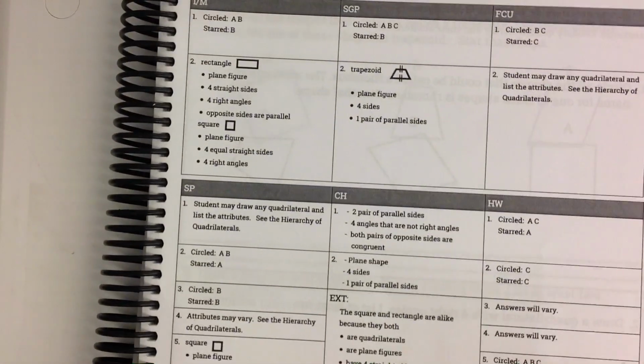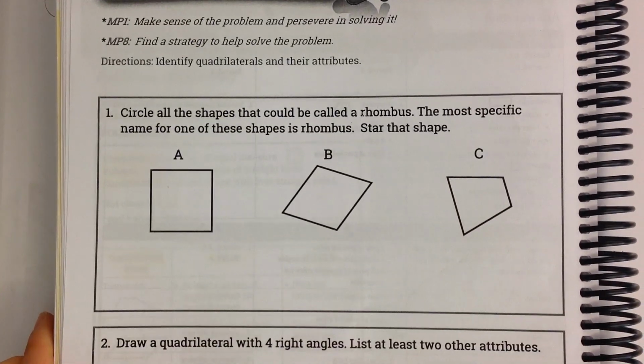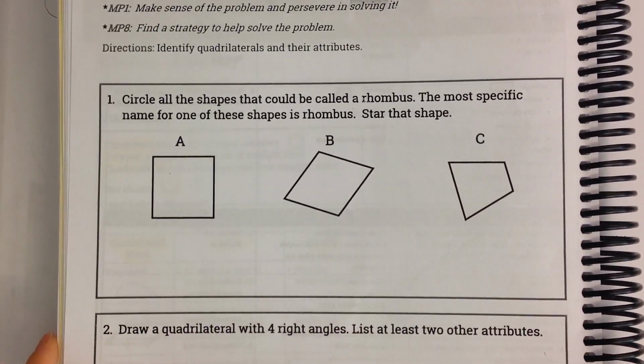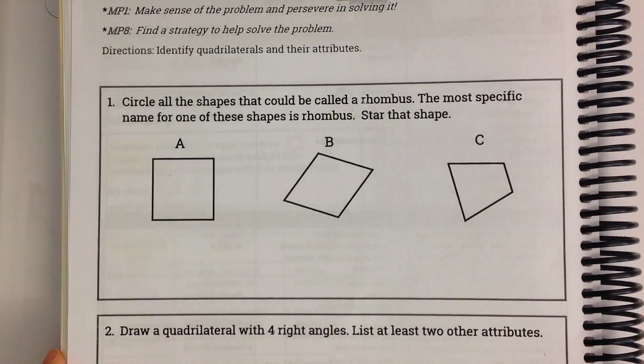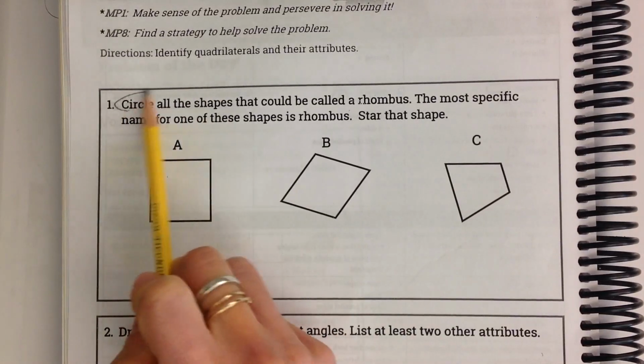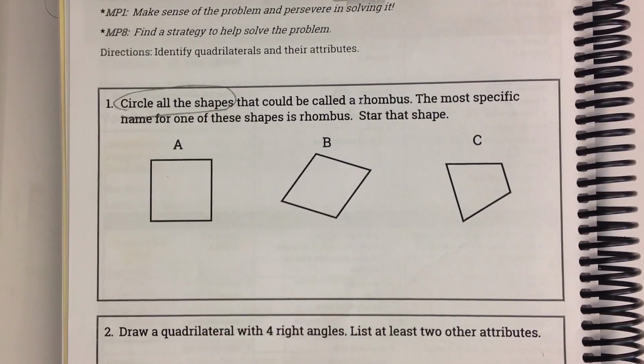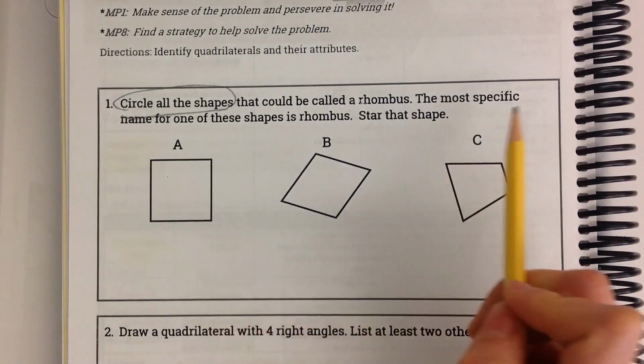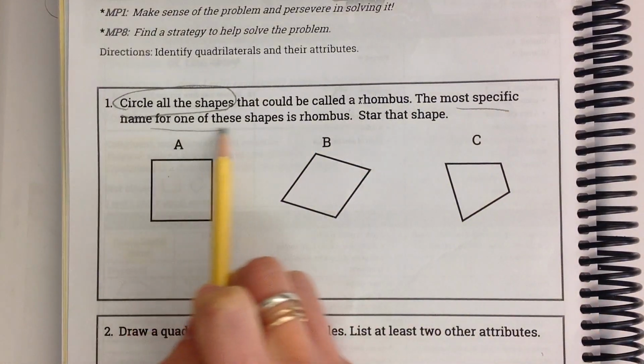So let's move on to the input. It says, circle all the shapes that could be called a rhombus. The most specific name for one of these shapes is rhombus. Star that shape, okay? So it says circle all the shapes that can be considered a rhombus. That's part one. And then it says the most specific name for one of these shapes is a rhombus.